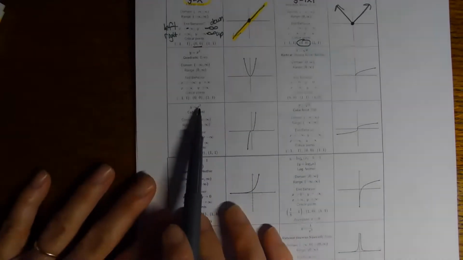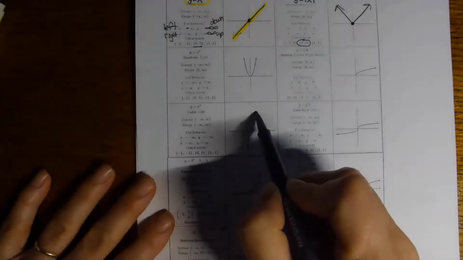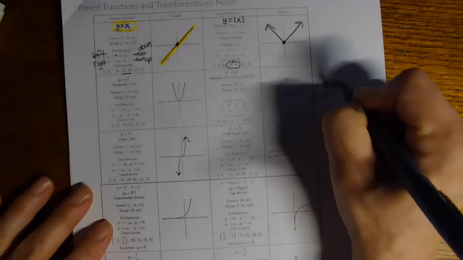Let's look at this one. This is x cubed. It's odd, right? It's an odd function. So what do you notice about the ends? They're going opposite directions.